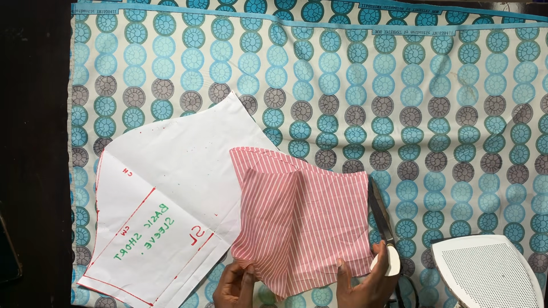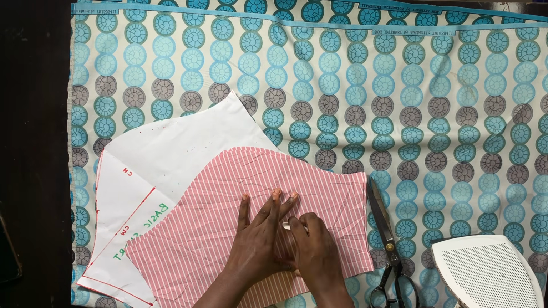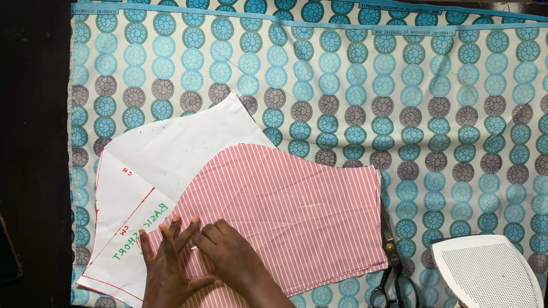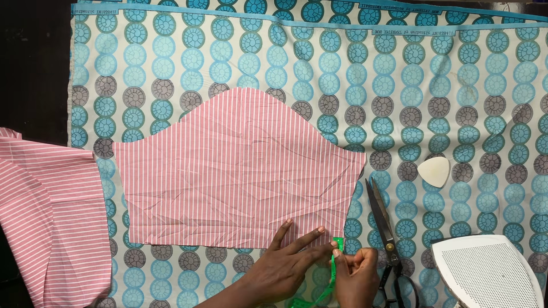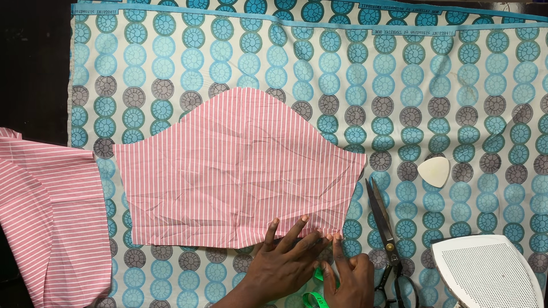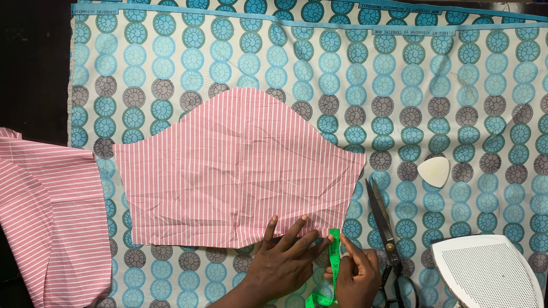Next, I went ahead to use my chalk to mark the wrong side of my sleeve because we're going to fold the hem of the sleeve just like we did for the placket, and we're folding towards the wrong side, okay? So the next thing I'll do now is to go ahead and fold the hem. Remember, I'm folding 0.75 twice. That is what I added.